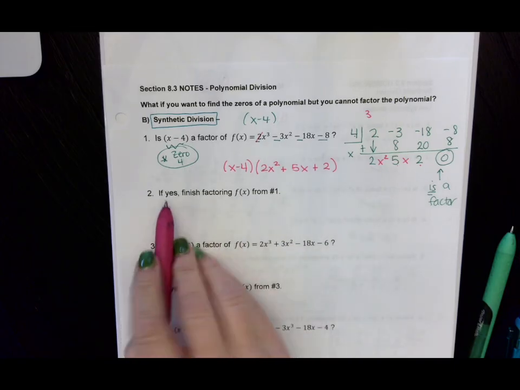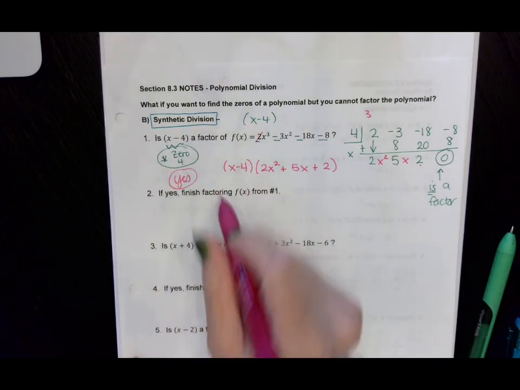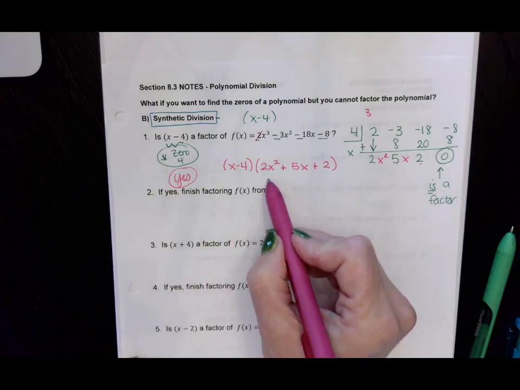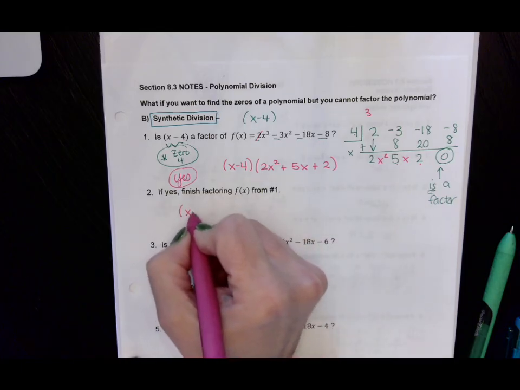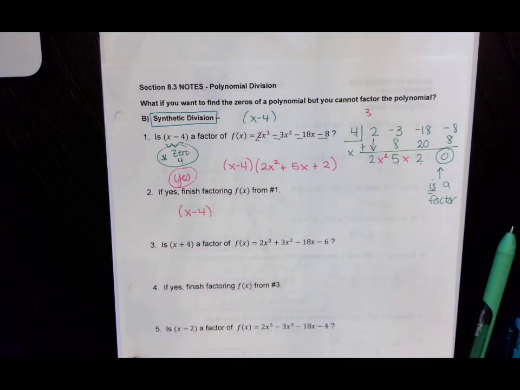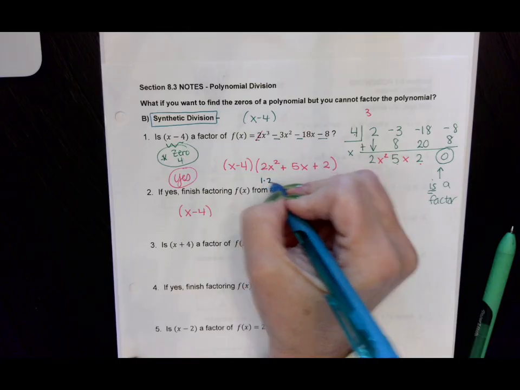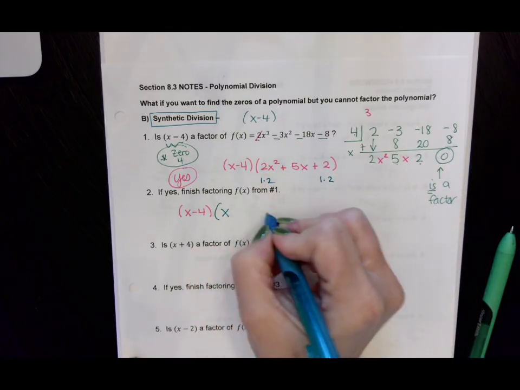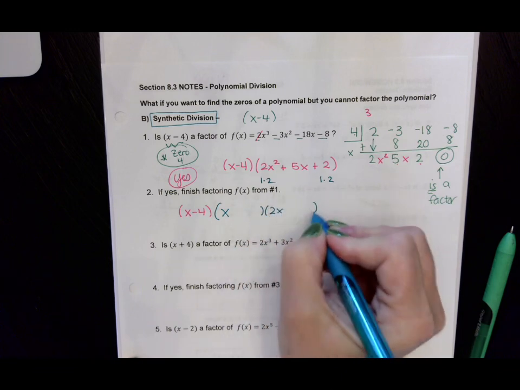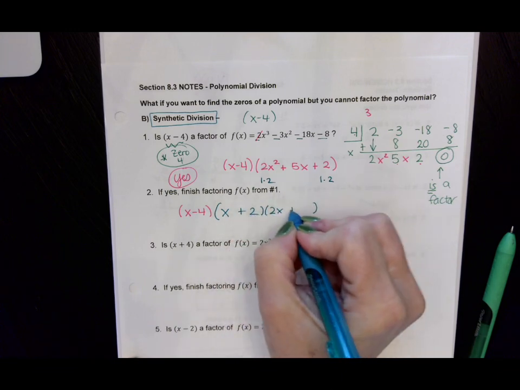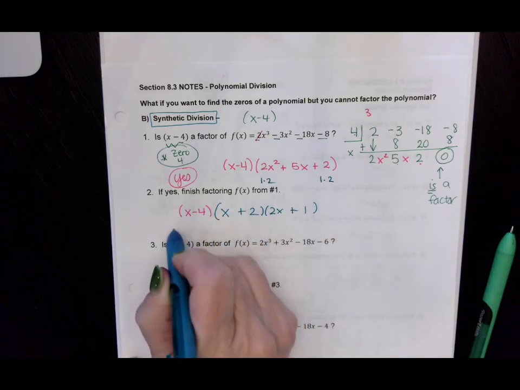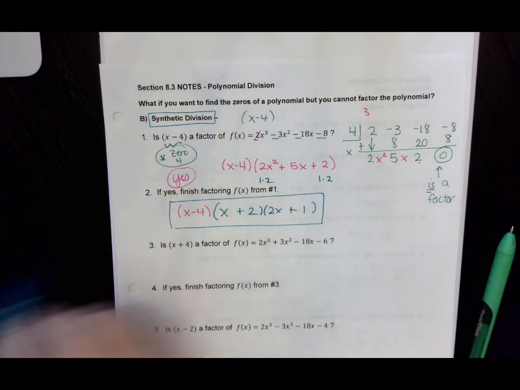All right, so if yes, this was a factor. That was the question, is this a factor? Finish factoring, which means I'm going to do trial and error. So I have my first factor, which is x minus 4. And now I know here I have 1 and 2, and here I have 1 and 2. So my other two factors are going to be x and 2x, and then I have plus 2 plus 1. So 4 plus 1 is 5. So these are my factors.